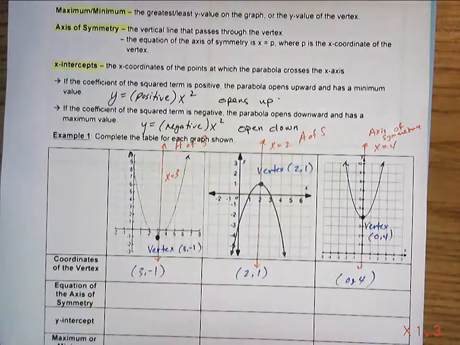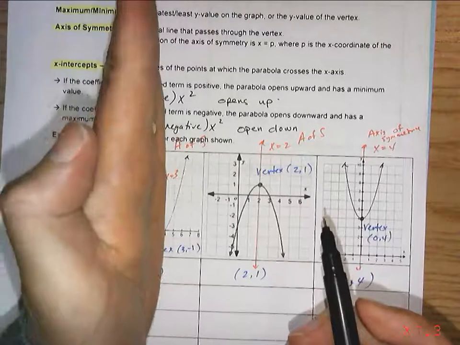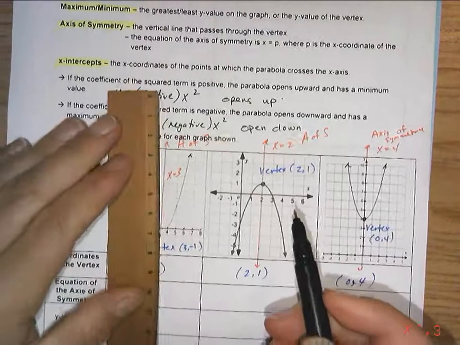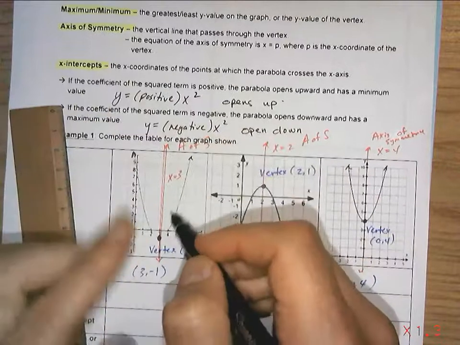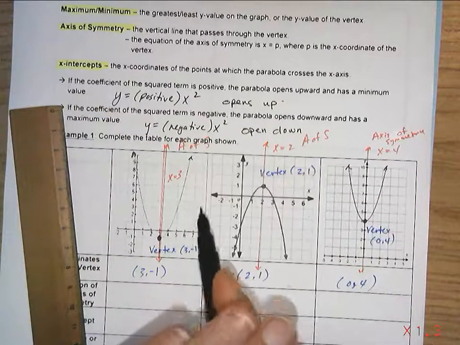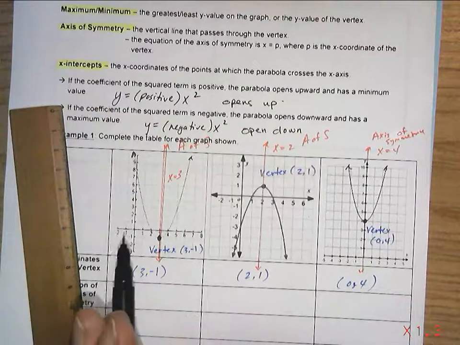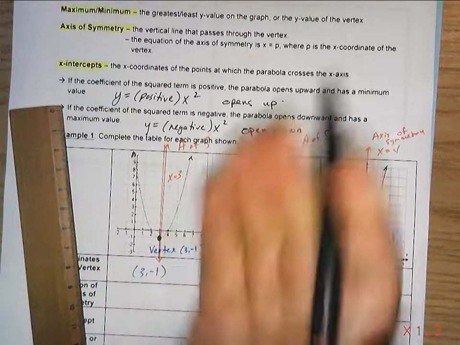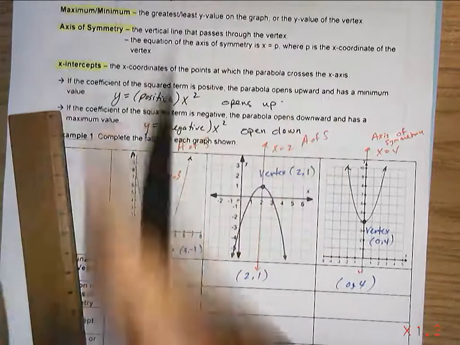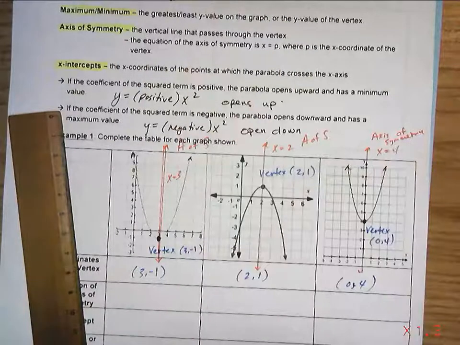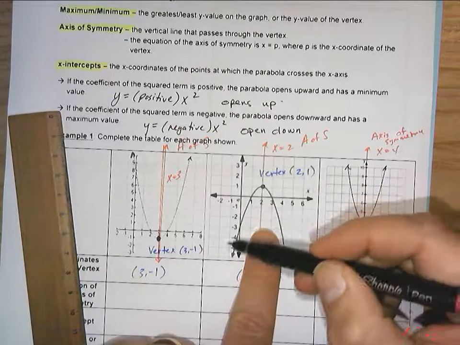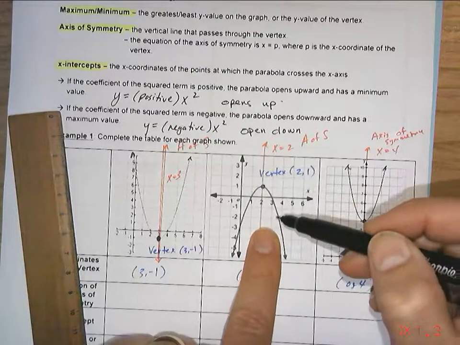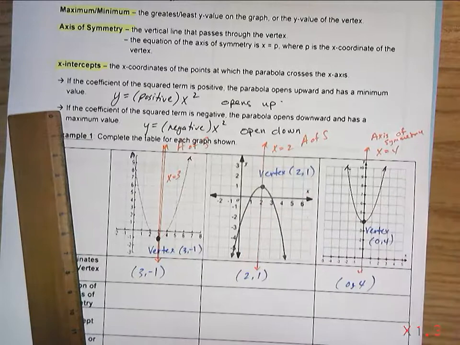Okay? So what does that mean? That is the vertical line that cuts right through the parabola so that there's half of the parabola on one side and half on the other side. It's called symmetrical because if I was to fold it over that line, this arm would lie right on this arm. So they're symmetrical. They're the same shape and same size on either side.